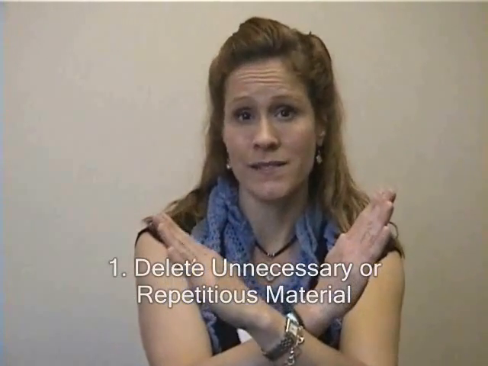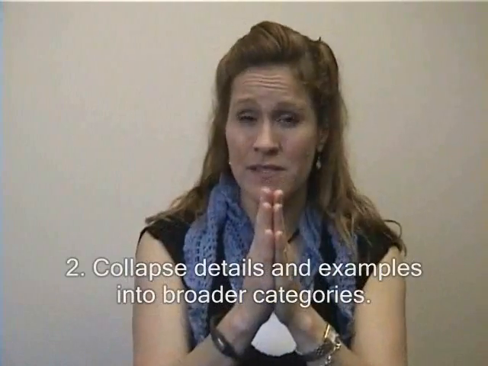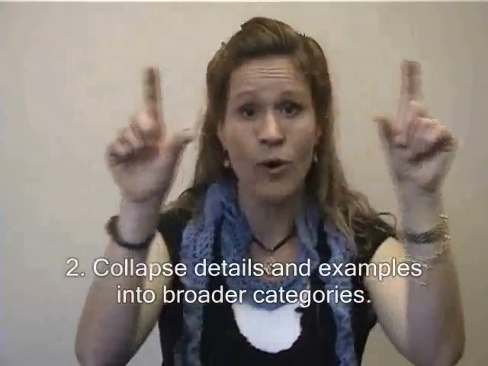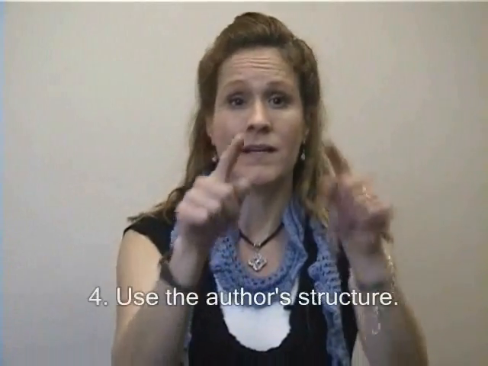The better connection we can create, the better you're going to understand the big ideas of that particular text and the relationship between the big ideas and the associated details. The steps associated with G.I.S.T. are to delete unnecessary or repetitious material, to collapse details and examples into broader categories, to find the key ideas, and to use the author's structure.